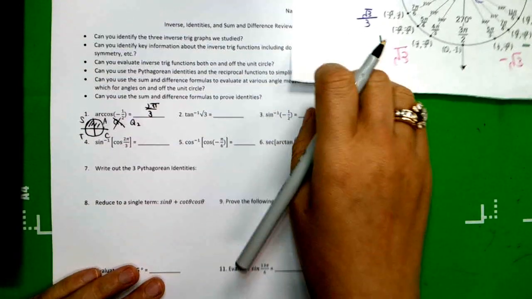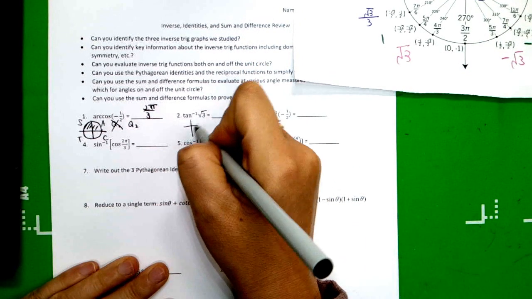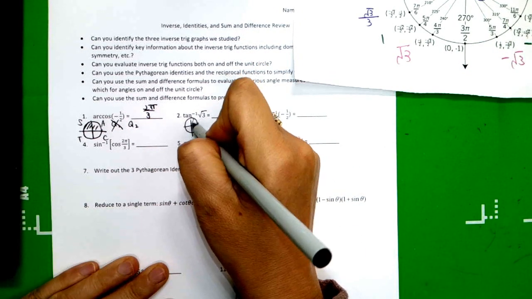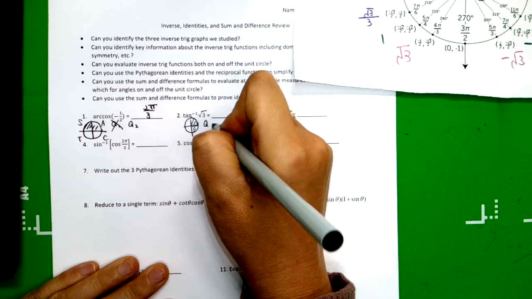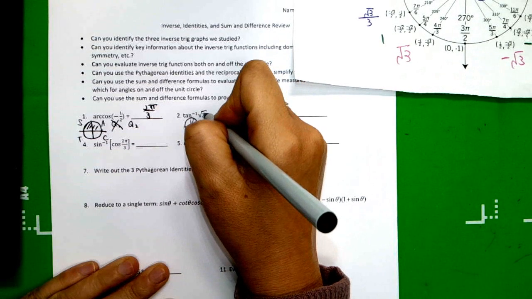Right, the second one, tangent inverse of square root of 3. With tangent inverse, you are allowed to use the right side of the circle. That's quadrant 1 and quadrant 4. Square root of 3 is positive.